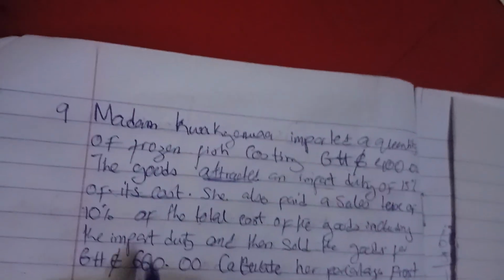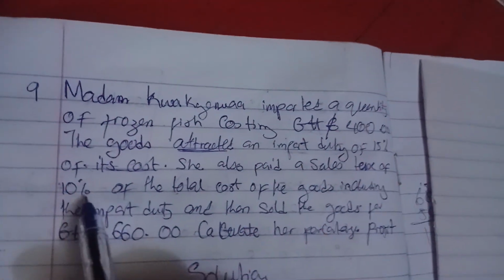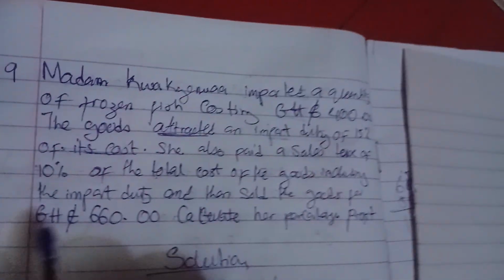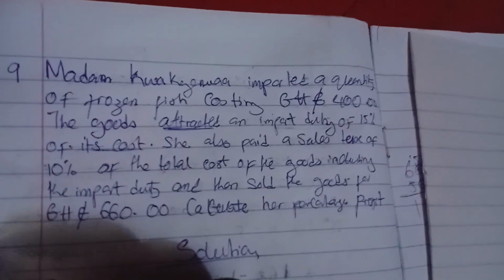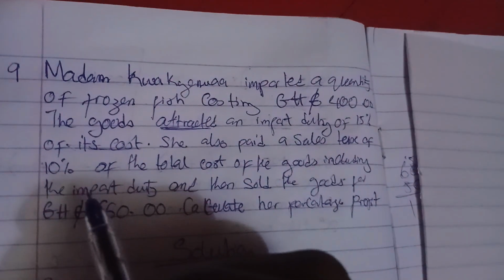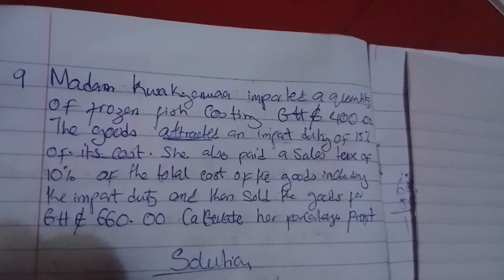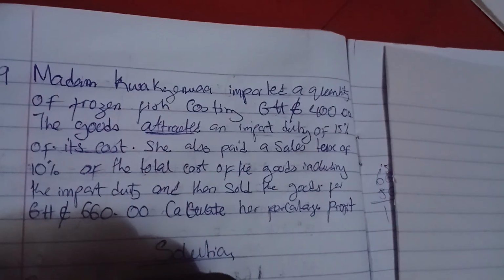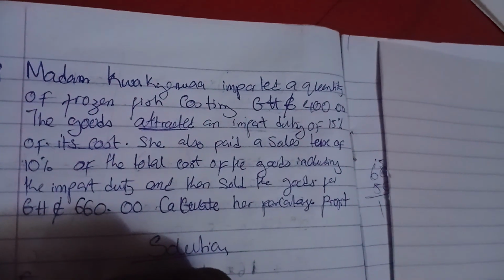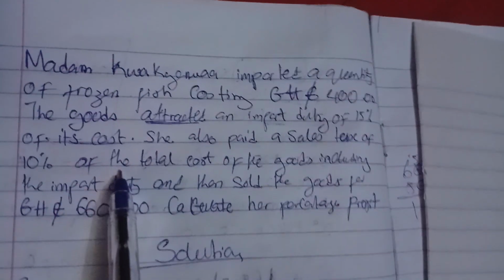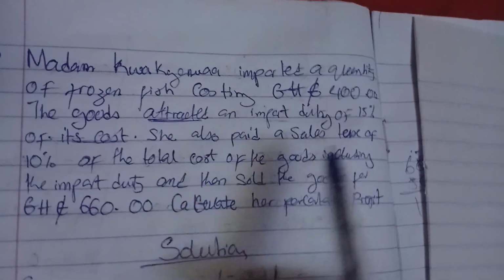And then they tax her to pay 10% of that 420 naira as sales tax. So 10% of 420 should be around 42 naira. So she paid 42 naira as sales tax.